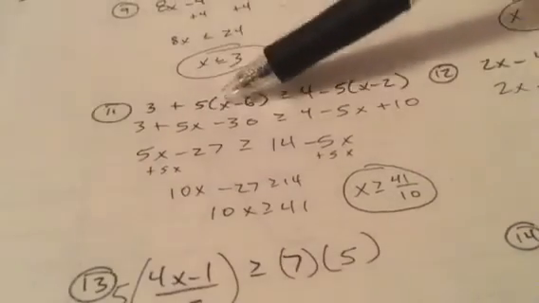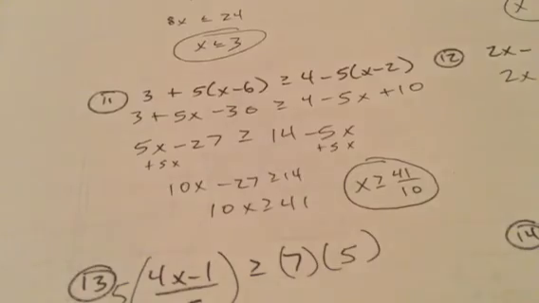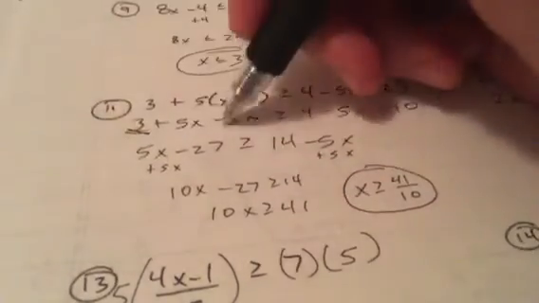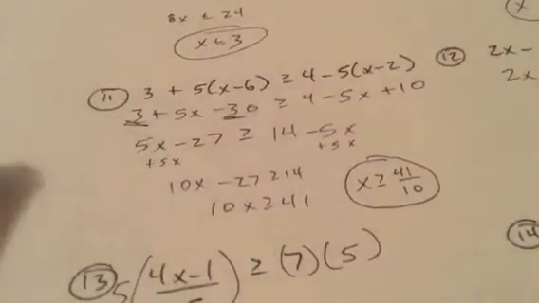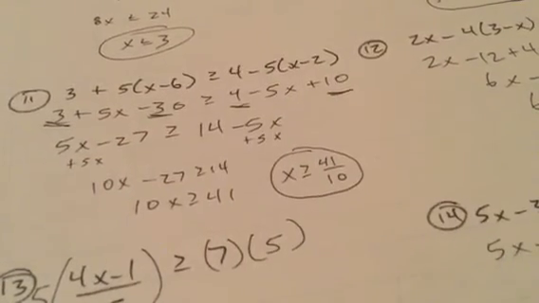Distribute. Do this first. 5 times x, 5 times negative 6. And then combine like terms. That is a 3 minus 30. So that's a negative 27. And then you have 4 plus 10. That's how we get 14. Add the 5x over. Add 27. That's how we get x is greater than or equal to 4.1.